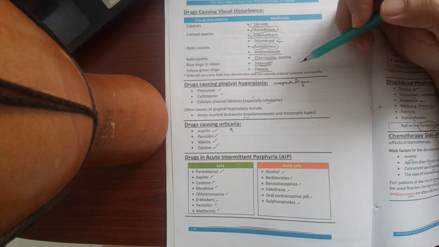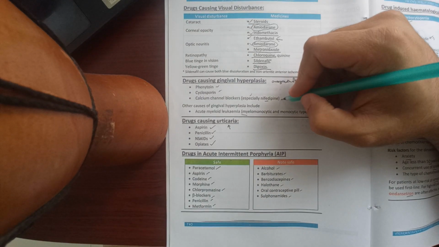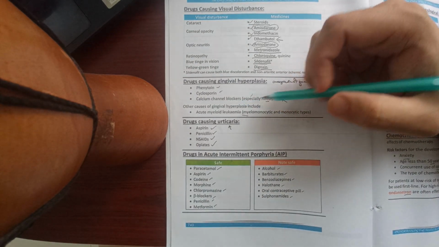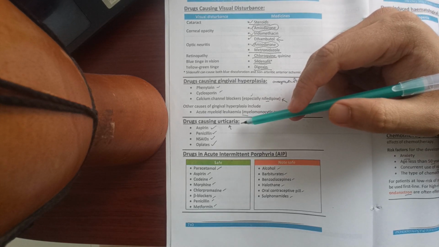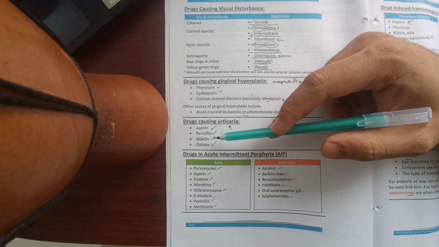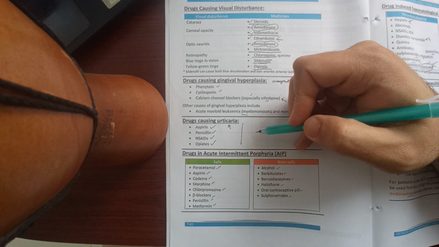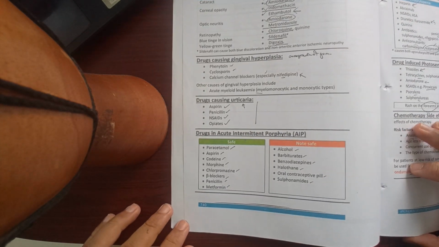Okay. Drugs causing gingival hyperplasia, overgrowth of gum: phenytoin, cyclosporin, and calcium channel blockers, especially nifedipine, something you need to remember. Other causes of gingival hyperplasia include AML. Okay, drugs causing urticaria can be aspirin, penicillin, NSAIDs, opiates. These are more likely to cause urticaria, so that's why these names are given here.